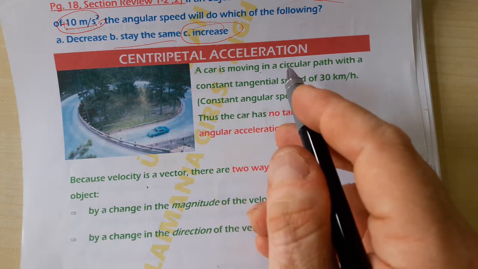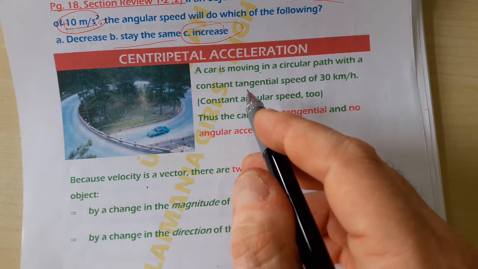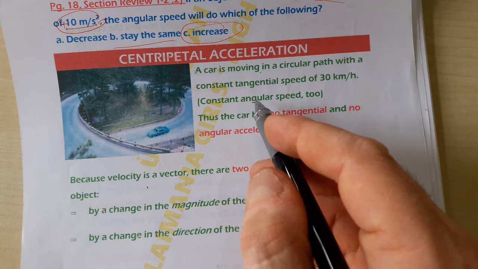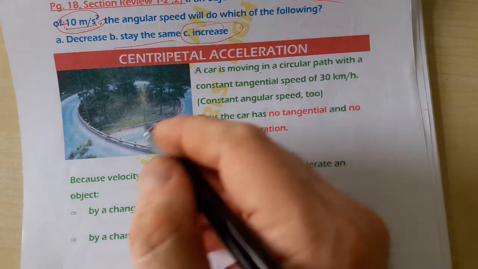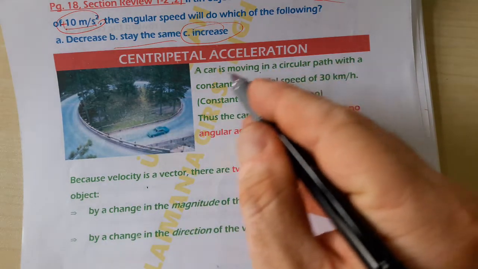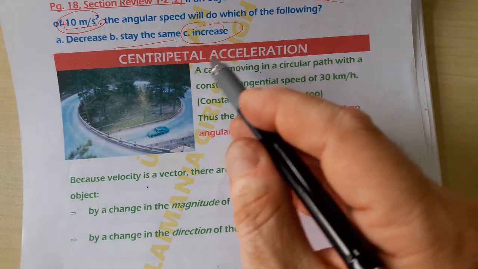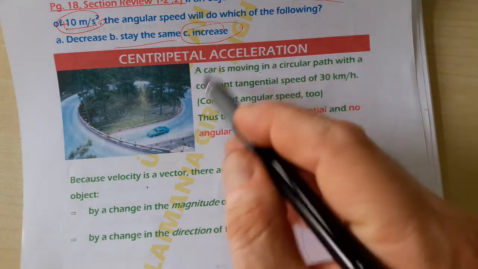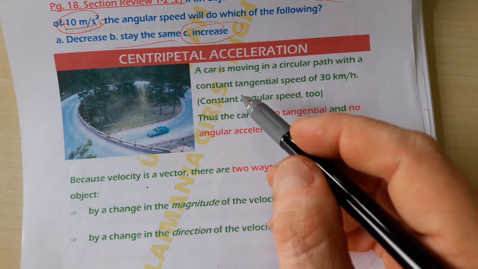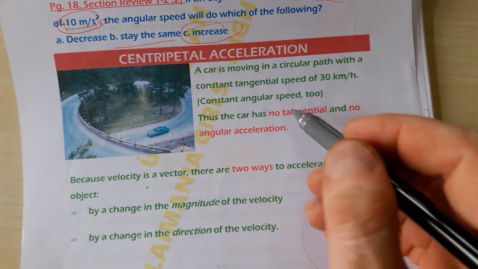But centripetal acceleration is because of the change in direction of the motion of the object. While an object is moving on a circle, because velocity is a vector quantity, its direction of motion is continuously changing, so the object will have a centripetal acceleration.